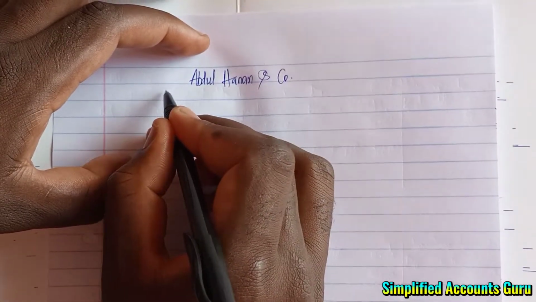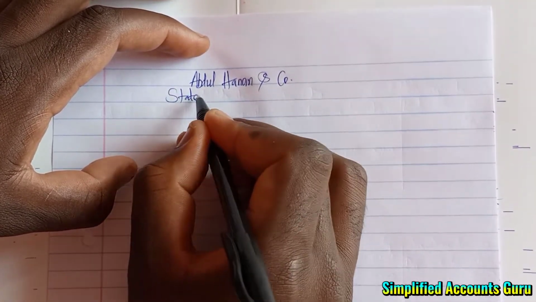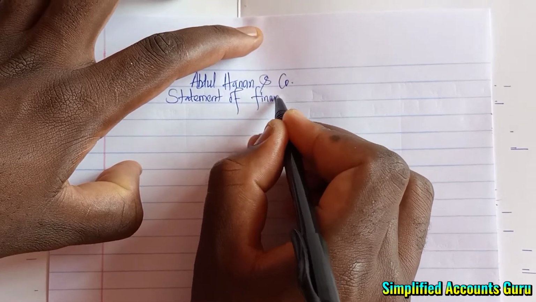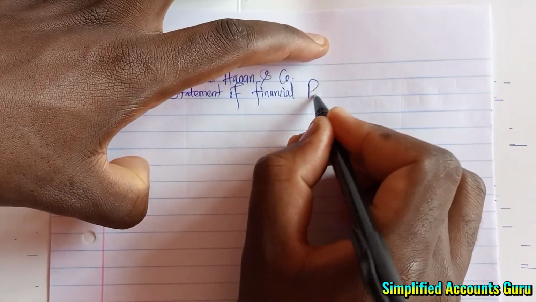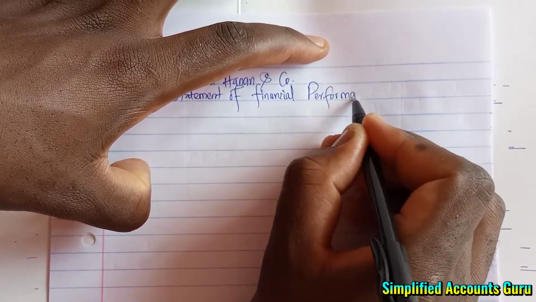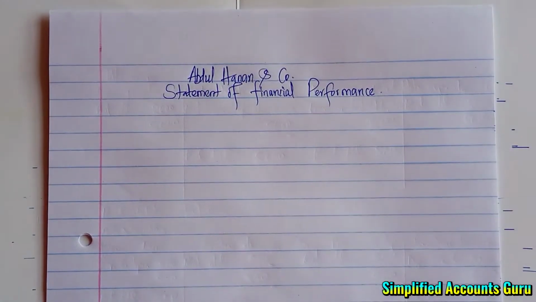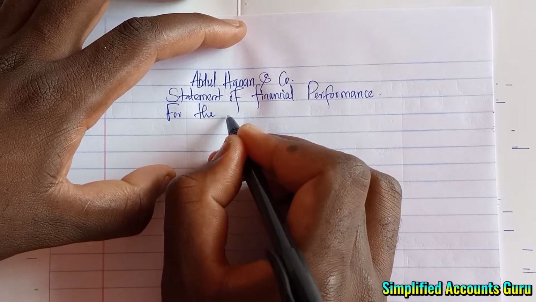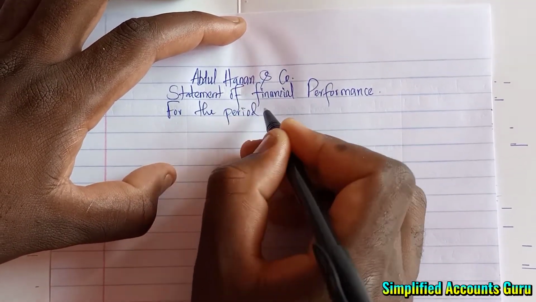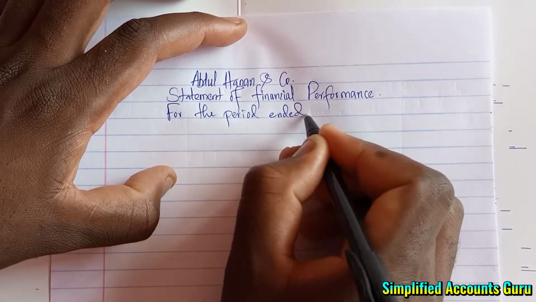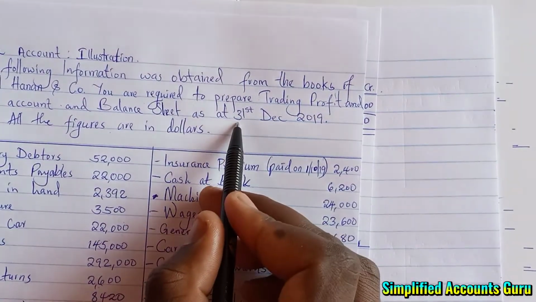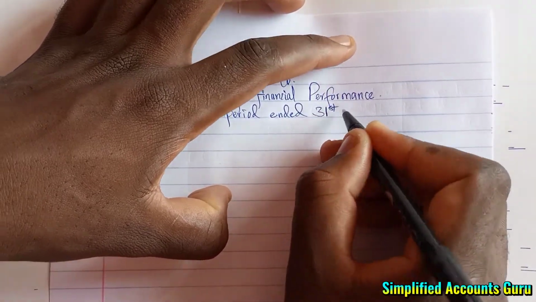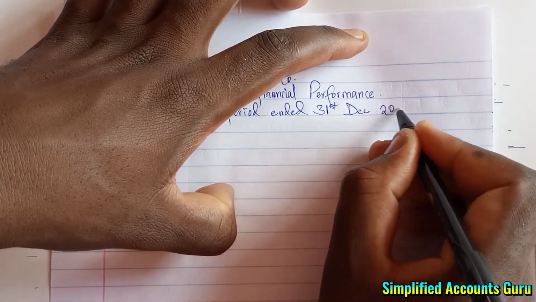The statement is called Statement of Financial Performance for the period ended 31st December 2019.